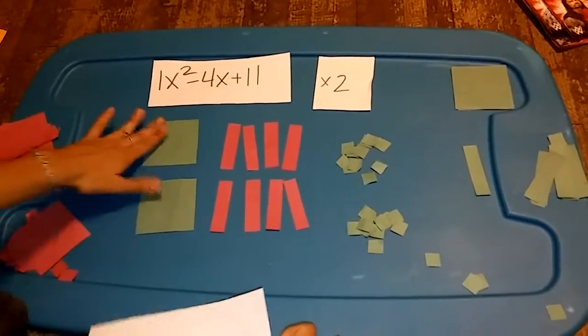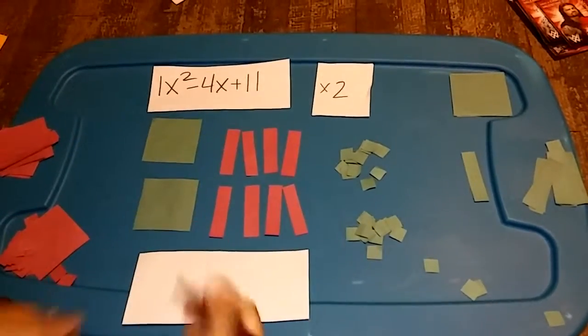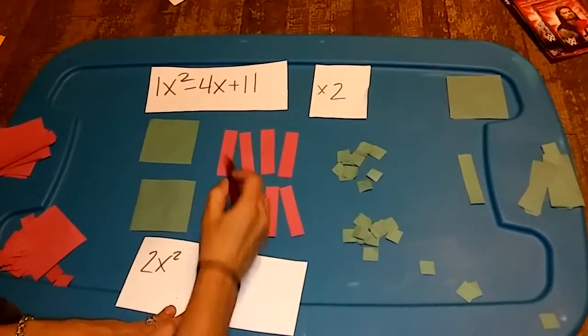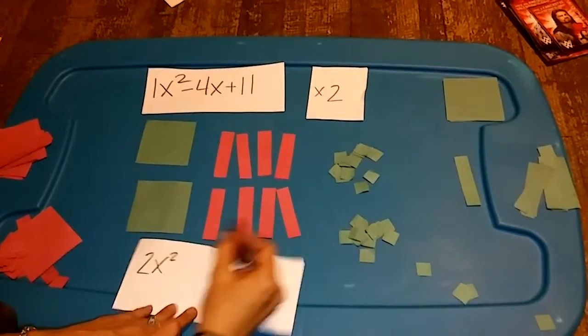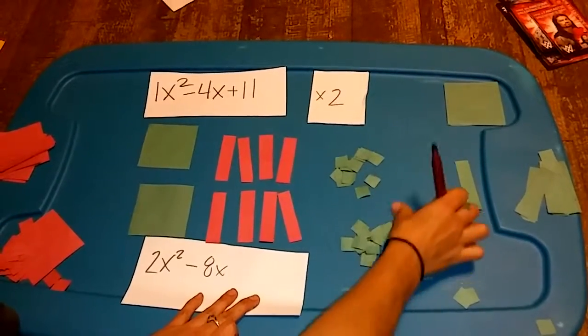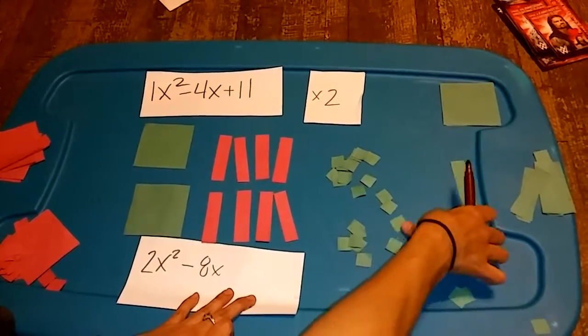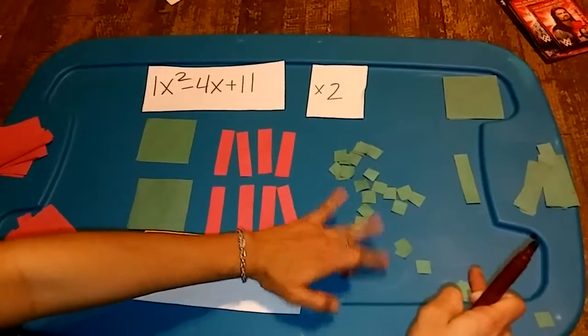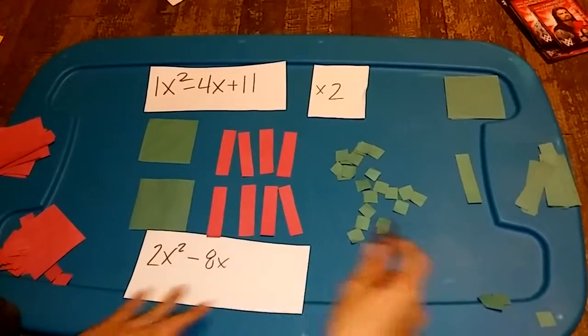My final answer when I times 2 is going to be positive 2x squared, minus 8x, and then 22.